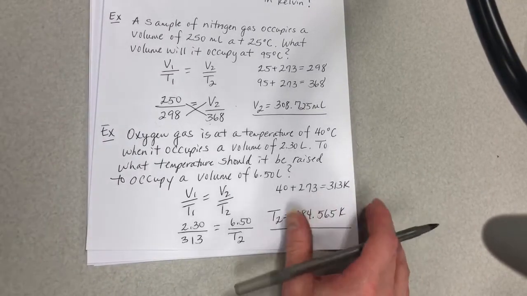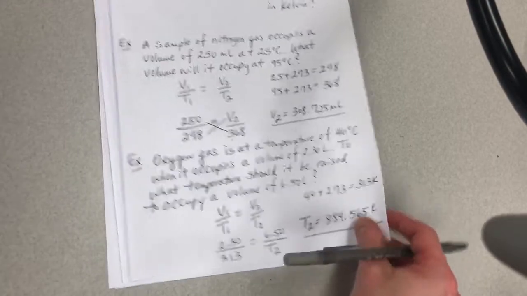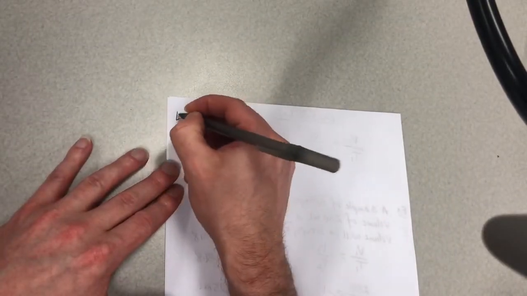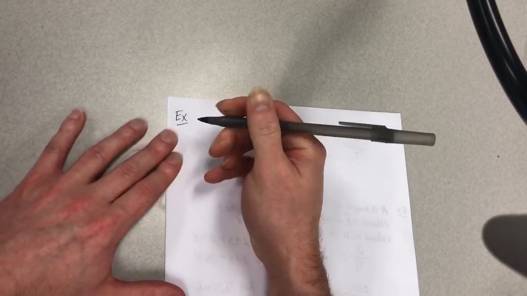Okay, and last example problem for this little short lesson. A sample of argon gas is cooled and its pressure went from 380 atms to 258 atms. If its final temperature was negative 55 degrees Celsius, what was the original temperature?